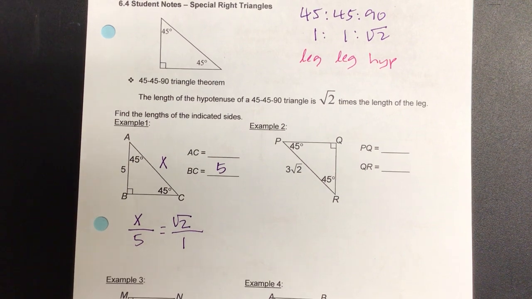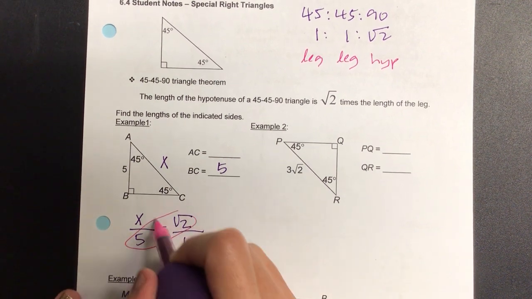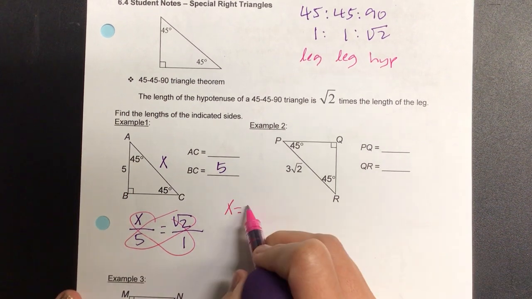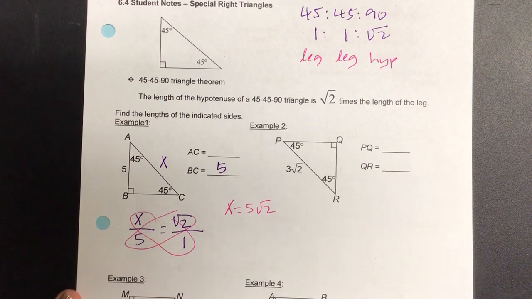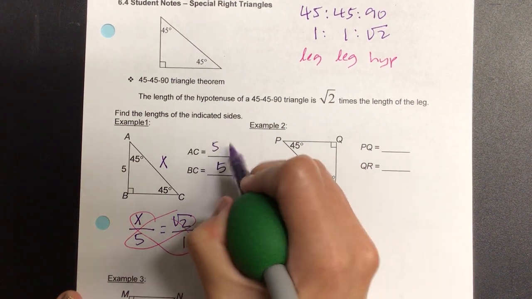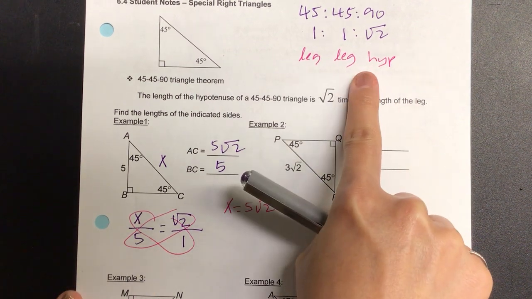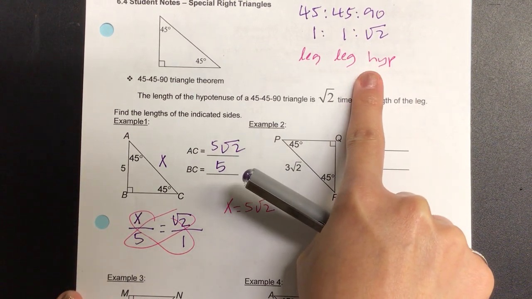So then from here we are going to cross multiply. X times 1 is X. 5 radical 2 is simply 5 radical 2. Can I further simplify the radical 2? No, it's a prime number. So we know our final answer for AC has to be 5 radical 2. That's simple. So always have this memorized, ready to go when you're making your proportions.